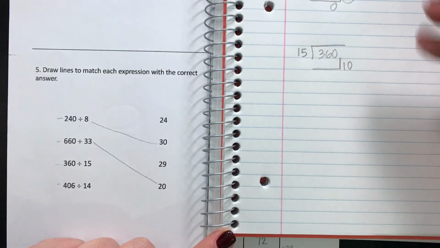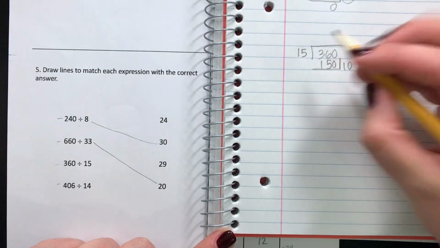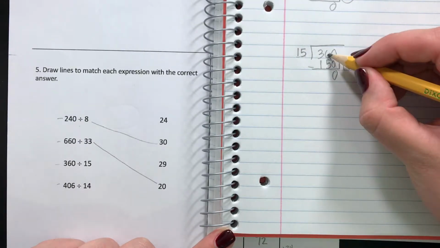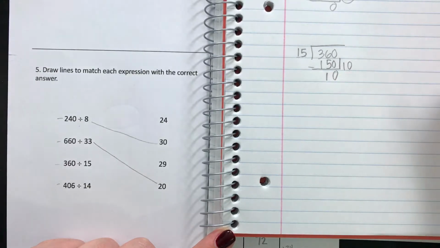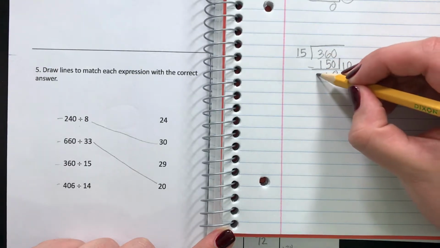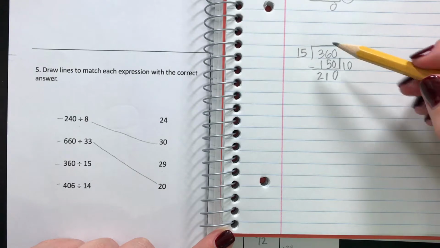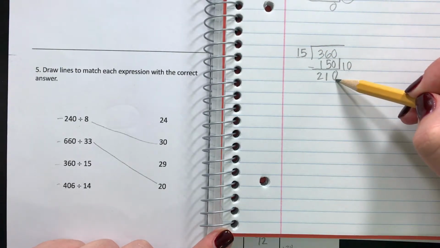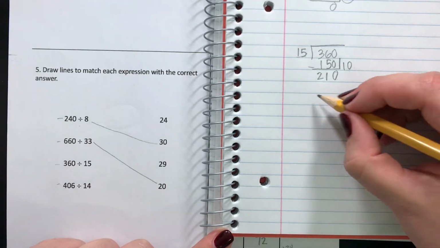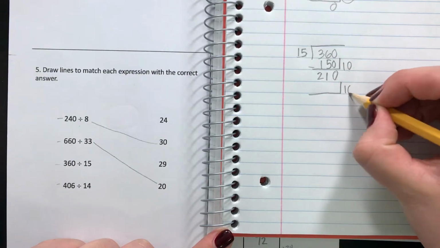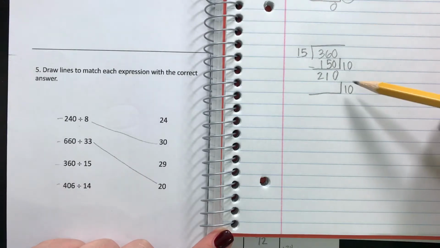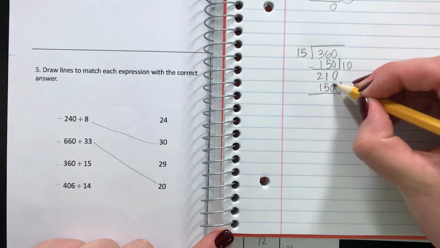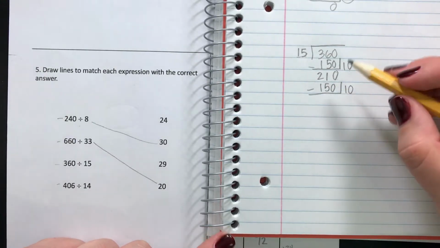All right, so 15 times 10 is 150 because it's 15 and add a 0. So I subtract. 0, 6 minus 5 is 1, and 3 minus 1 is 2, so I have 210. Now I have to think about how many times I would be able to fit 15 into 210. I could just go with 10 again and make it easy. That way I don't have to worry about making any mistakes. I know that I'll be able to multiply 15 times 10 in my head easily and correctly. So I'm just going to go with that.